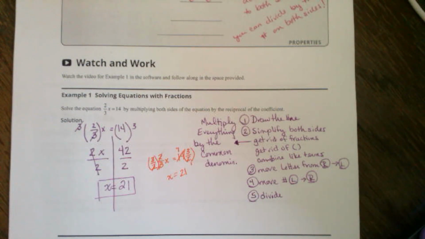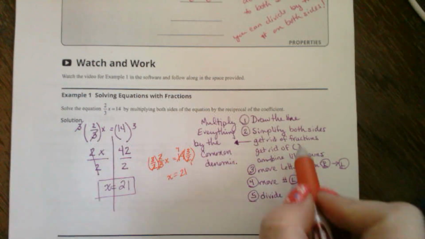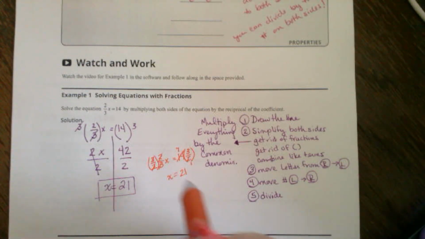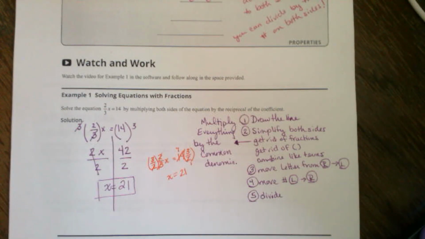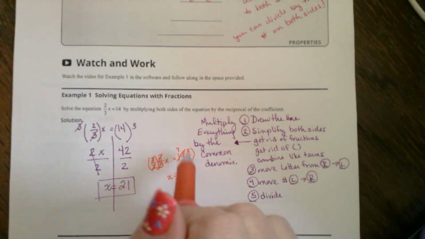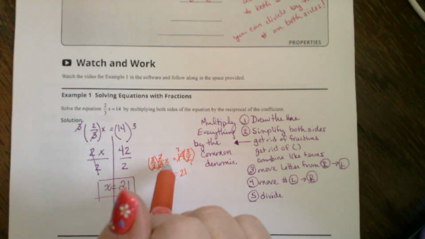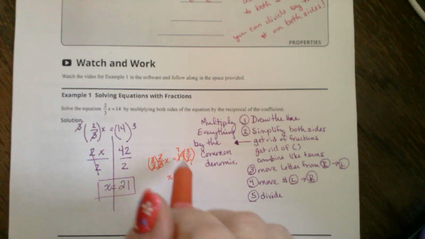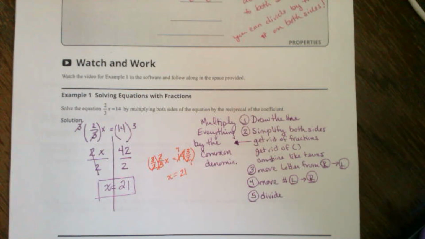I don't care which way you do it. It doesn't matter to me. What matters to me is that you get the 21. What I'm telling you is this way works all the time. This way will not work all the time. It works now because you only had one fraction over here. When you end up with more than one fraction, this way doesn't work anymore.